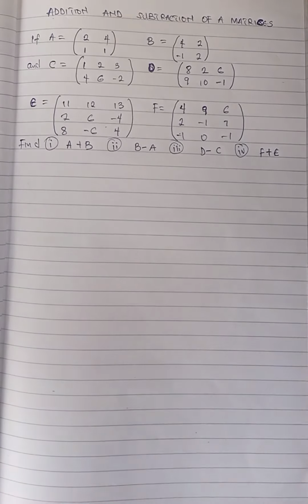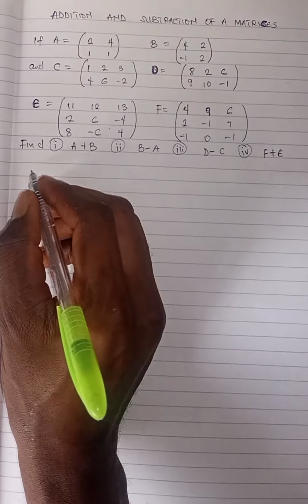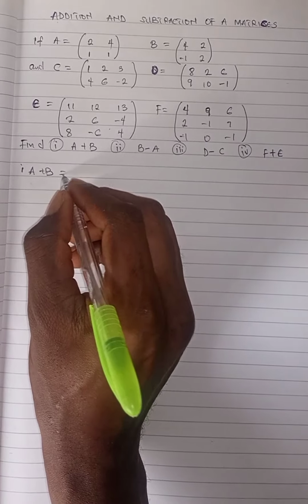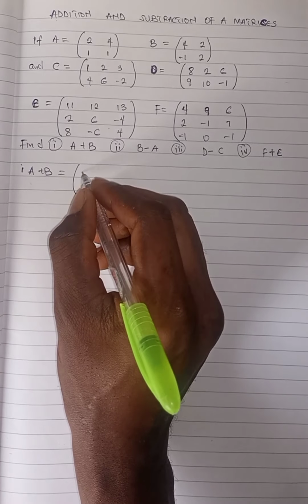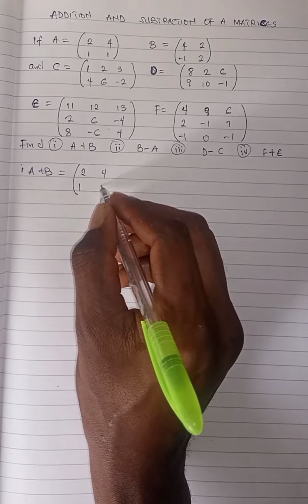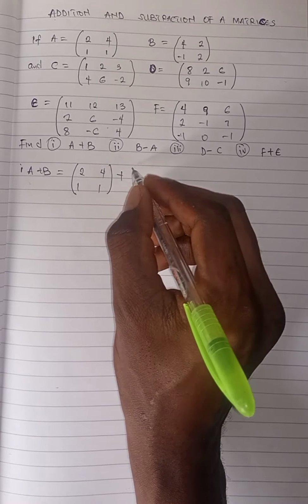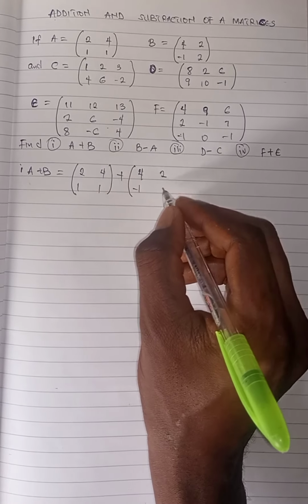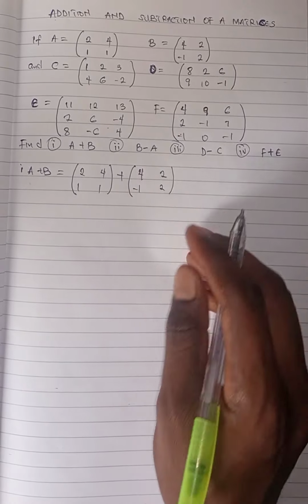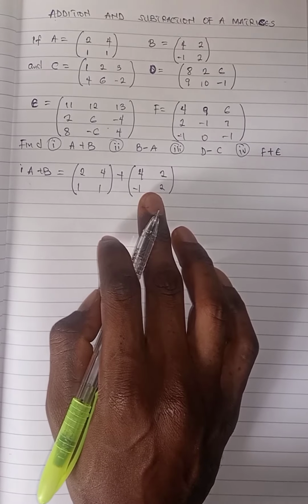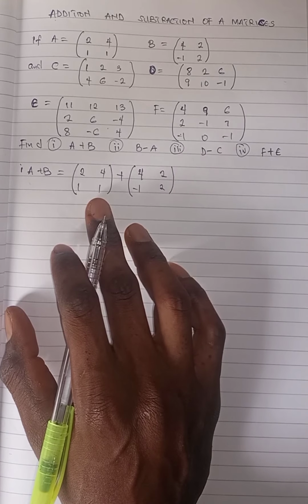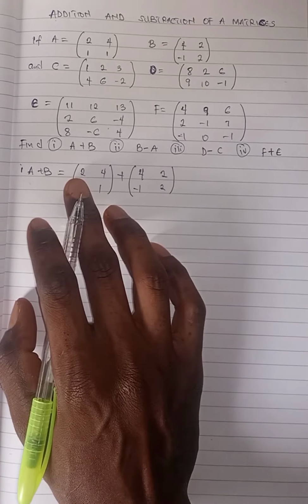So let's start. We are starting with number 1, which is A plus B. Now the matrix of A is 2 4 1 1, plus the matrix of B, which is 4 2 minus 1 and 2. So in adding these two matrices together, you are going to add them according to their row and column.